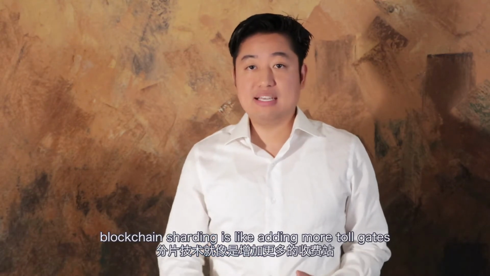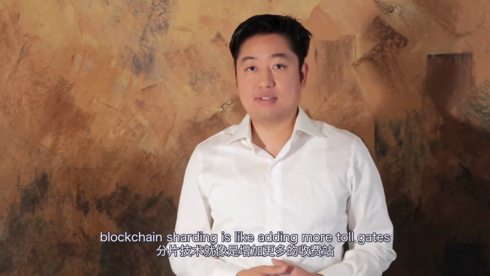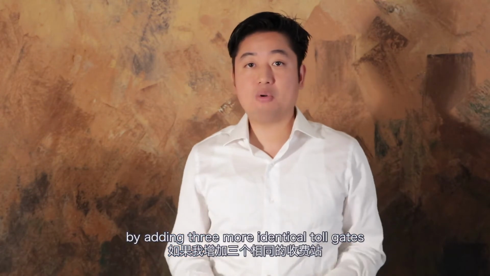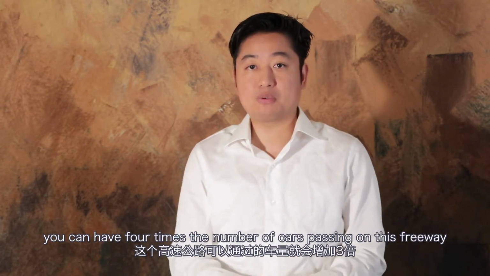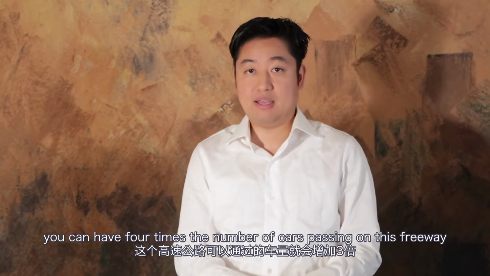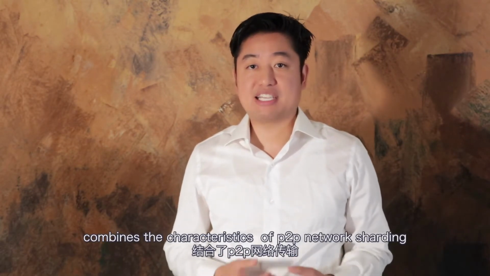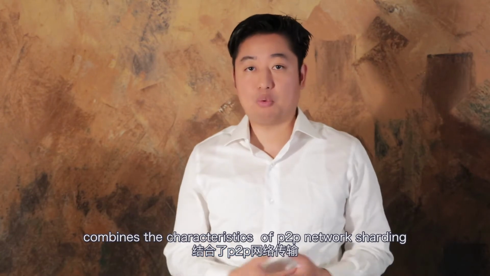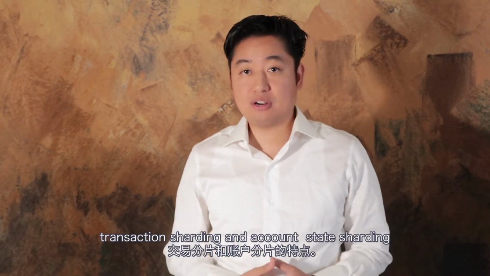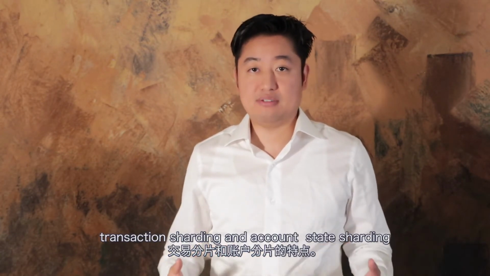Blockchain sharding is like adding more toll gates. For example, by adding 3 more identical toll gates, you can have 4 times the number of cars passing on this freeway. SCDO's sharding technology combines the characteristics of P2P network sharding, transaction sharding, and account state sharding.